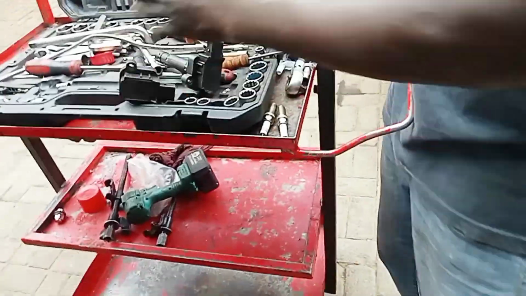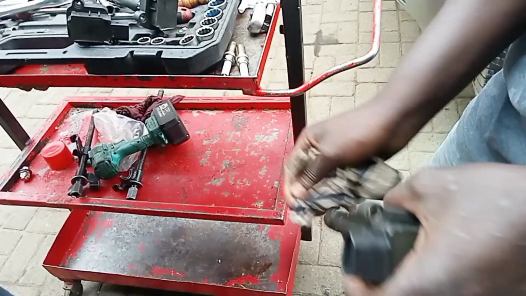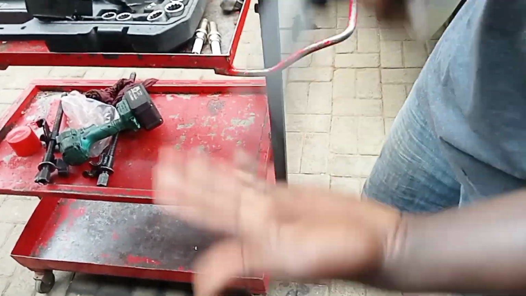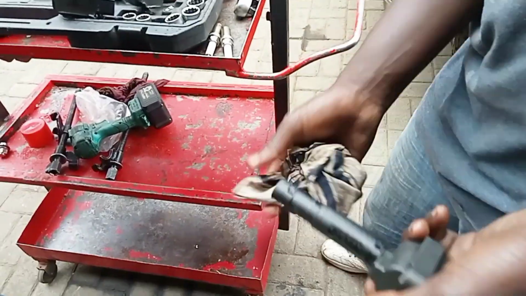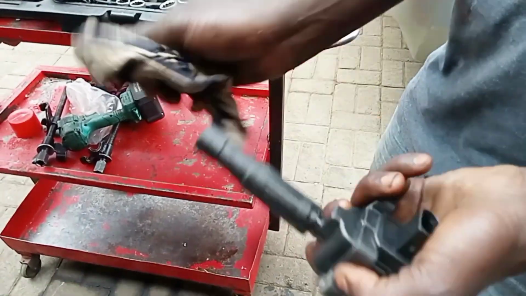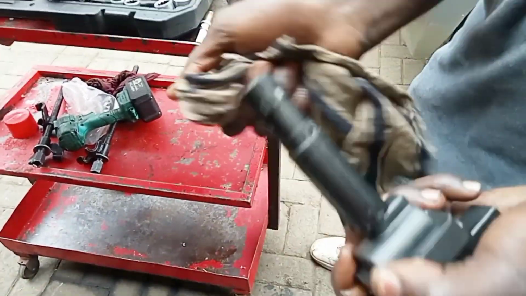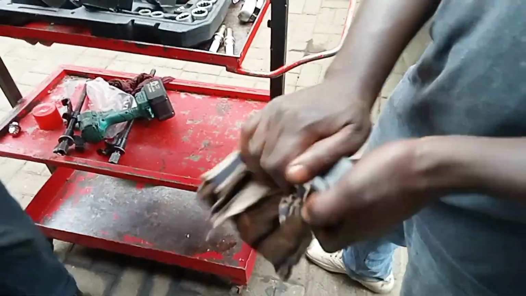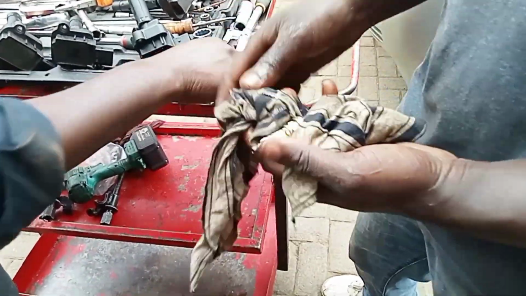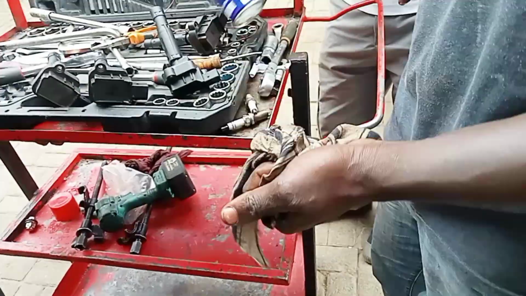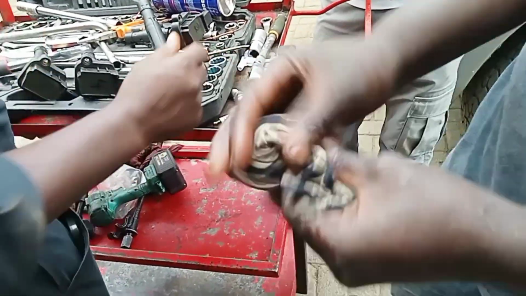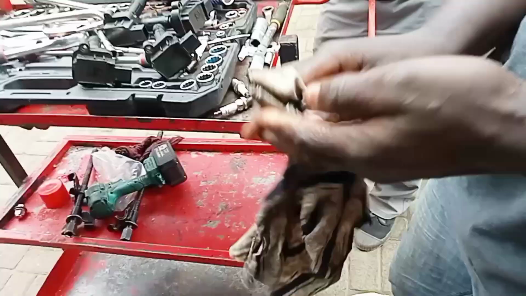So right now we don't have that gasket and it is late. We need to make sure everything works perfect. So I'm going to make sure all the spark plugs, all the ignition coils are free from moisture and oil deposit. I'm using the dry cleaner to make sure all those things are dry.